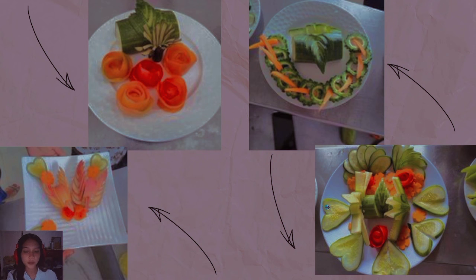Apple is for a couple of swans. Cucumber is for any type of shape design. Tomatoes is for making a rose or any type of flower. And the utensils they use are a chopping board, peeler, and knife. And plates also for the final plating and final presentation of their output or activity.